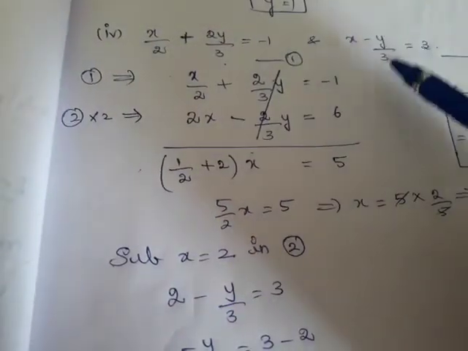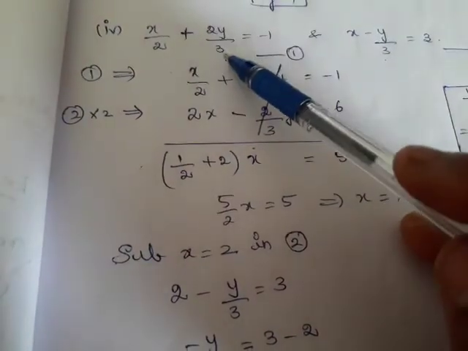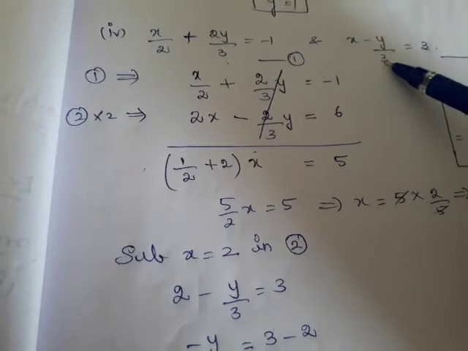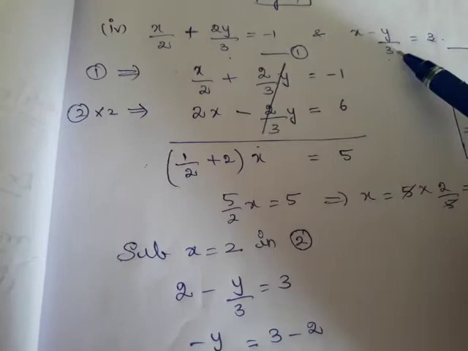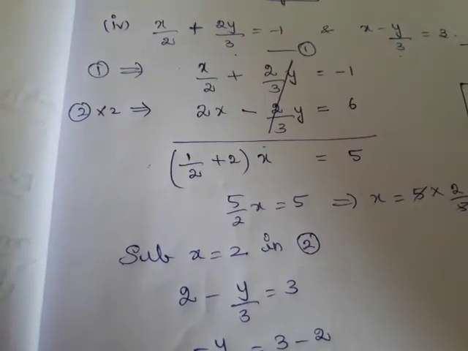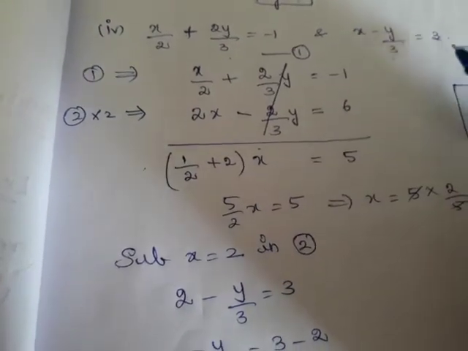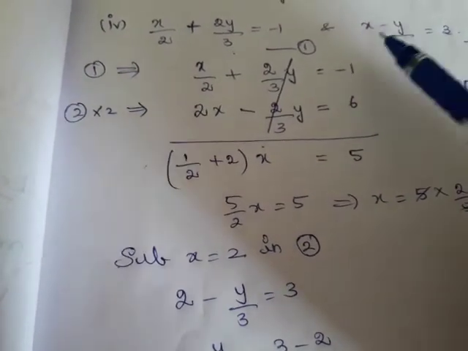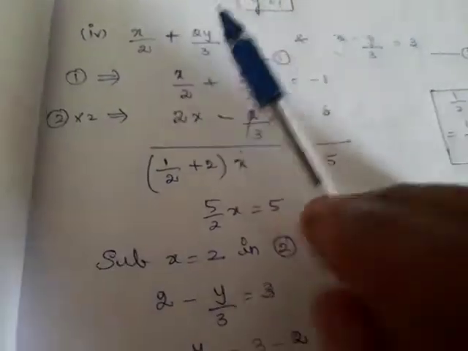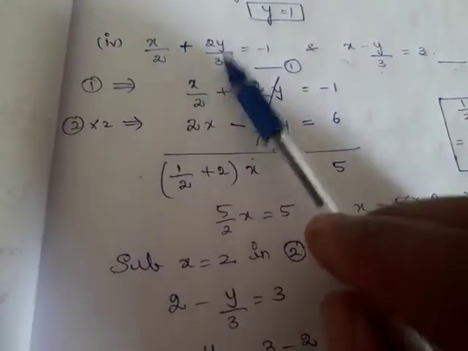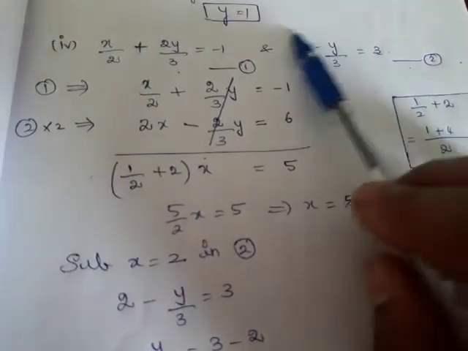After fixing the variable, I am going to check the coefficients. Here the coefficient is 2 by 3, here the coefficient is 1 by 3. So what should we do now? We need to make 2 by 3 as 1 by 3 or 1 by 3 as 2 by 3. Making 1 by 3 as 2 by 3 is easier by multiplying the entire equation by 2, right? So our aim now is to multiply the entire second equation by 2. The first equation we will keep as such, x by 2 plus 2 by 3y equals minus 1. The second equation we are going to multiply throughout by 2.